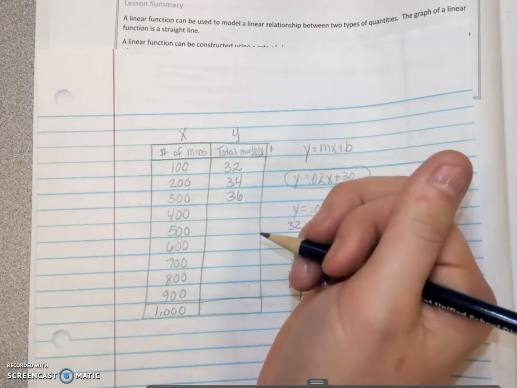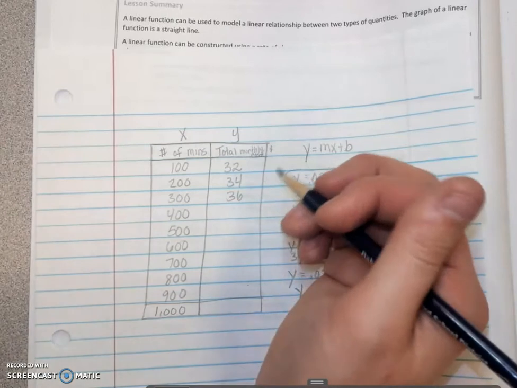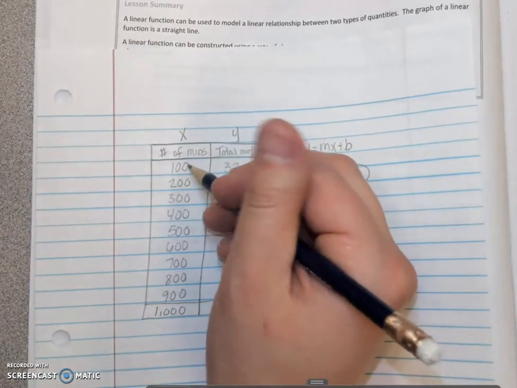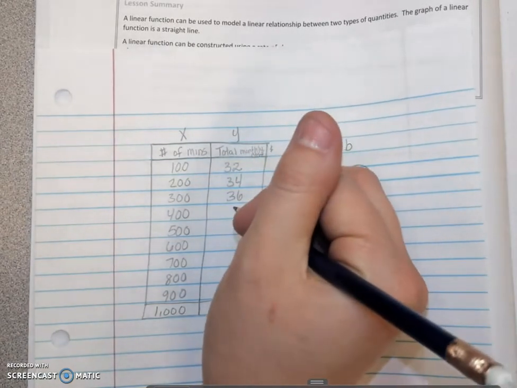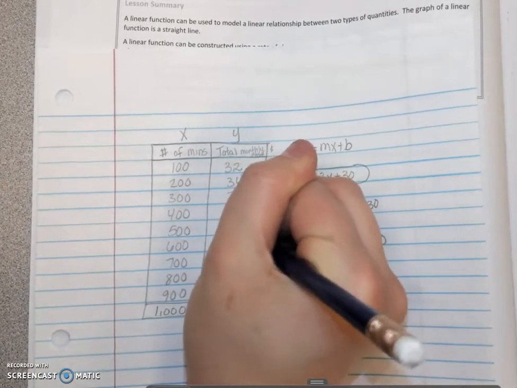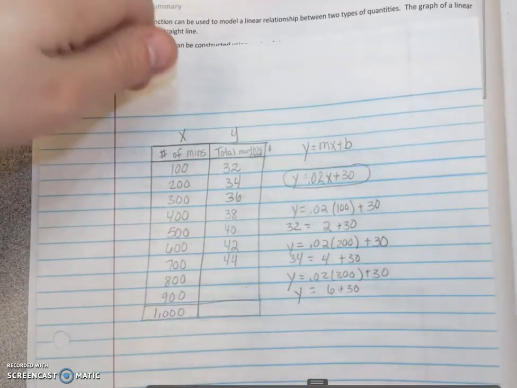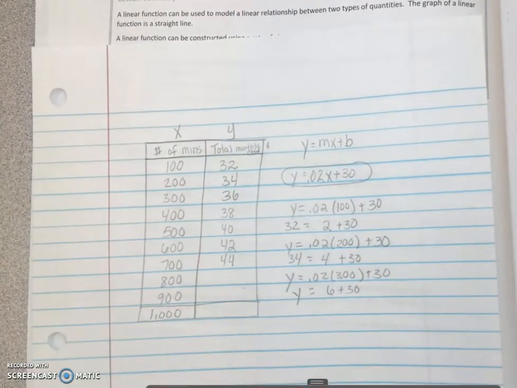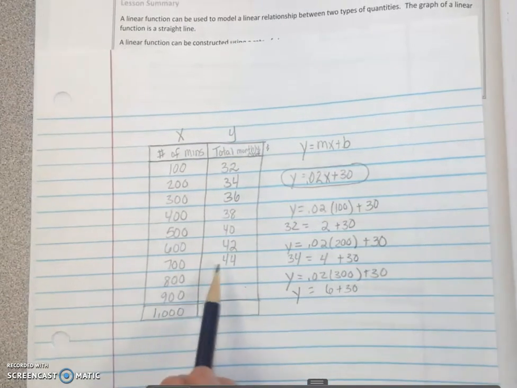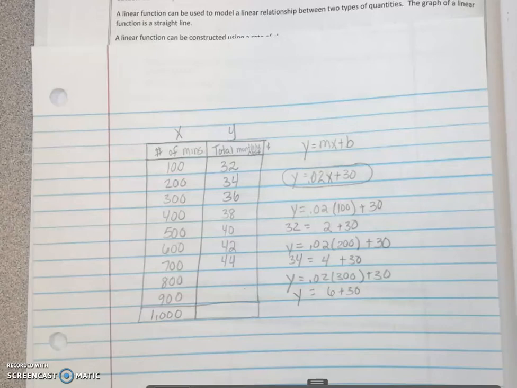Or, sorry, 2 euros. I'm probably going to do that through this whole problem, so just bear with me. It's euros, not dollars, but 2 euros. So for every 100 minutes, it's 2 extra euros. So if I had to guess, this would be 38, 40, 42, 44. You know what? I'm going to let you fill in those last few. For every 100 minutes, it's an extra $2, so you should be able to fill in those. Okay?